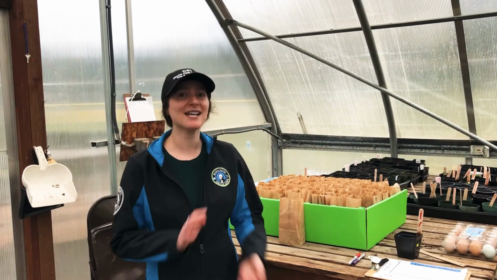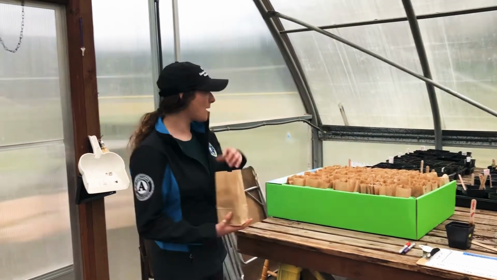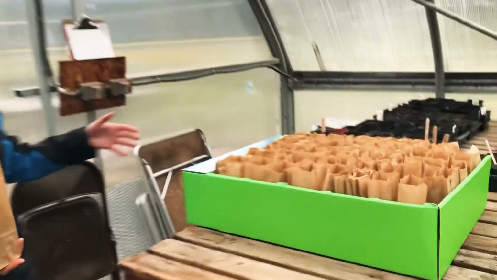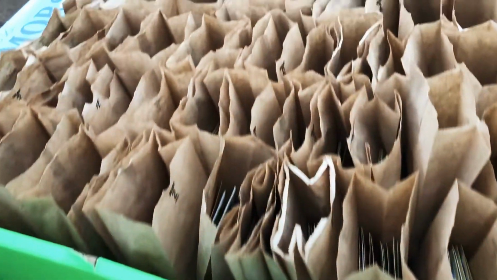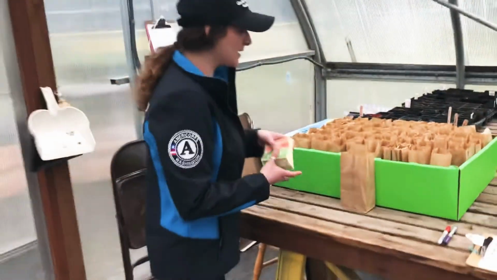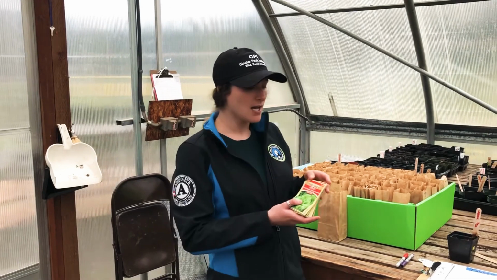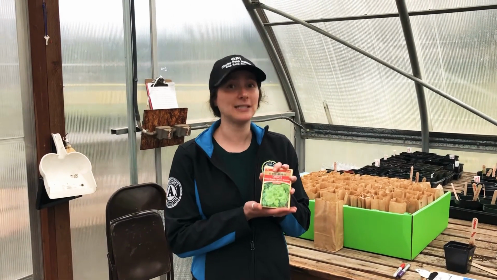Today we're going to be telling you about a project we started working on last week. You can come over and see that last week we made almost 200 grab and go seed bags for you all. In these bags, which we're going to be passing out with the school lunches on Tuesday of next week, are a bunch of different seed packets.